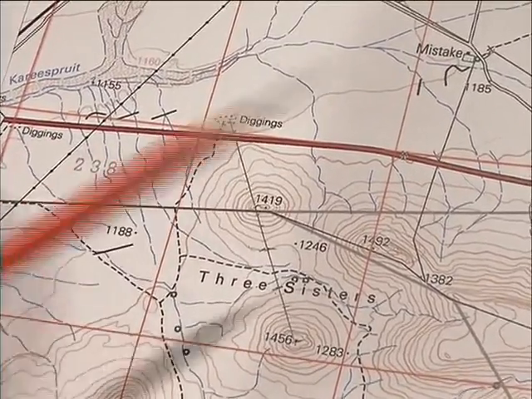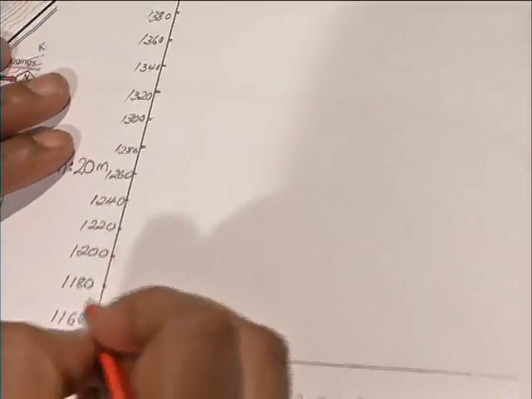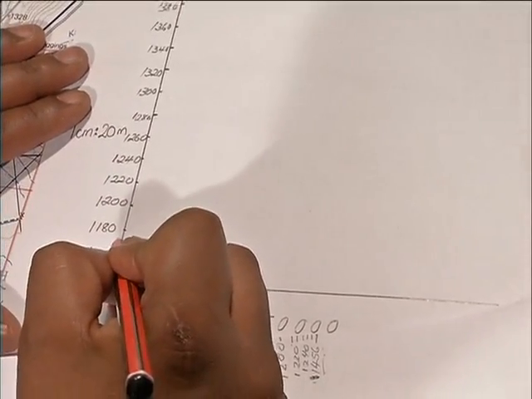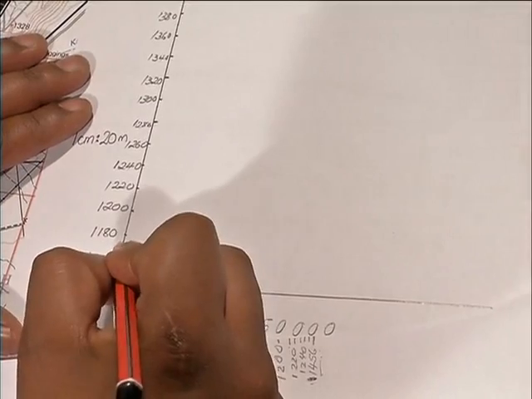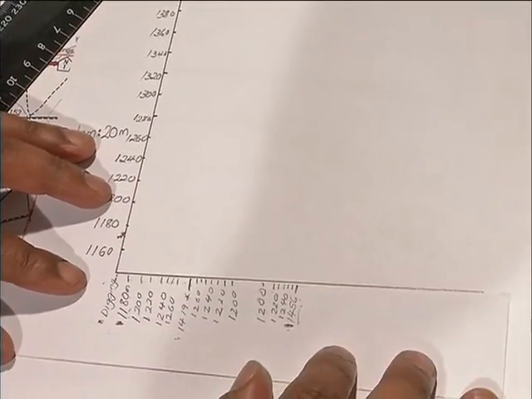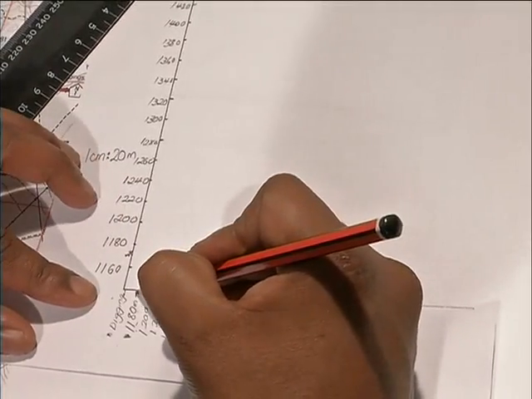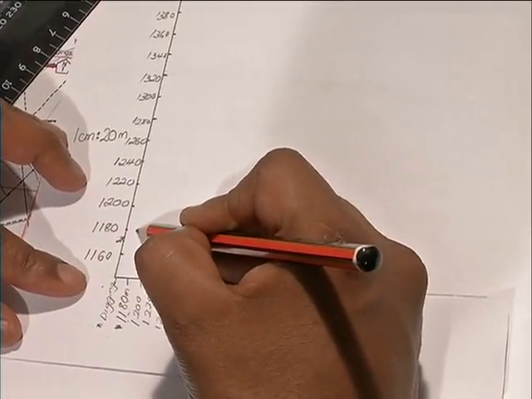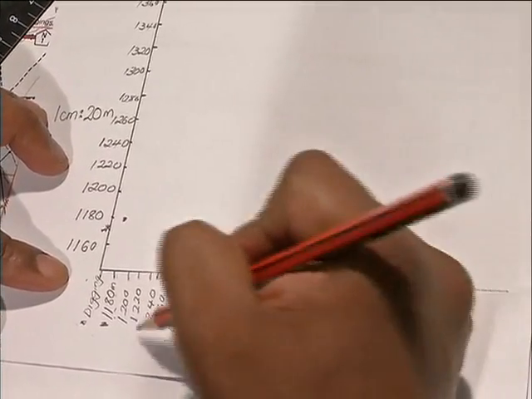So it has to be at a lower point. I'm going to put my digging between 1160 and 1180. My first point on this contour line, 1180. Note, in line with 1180, I mark off that point.